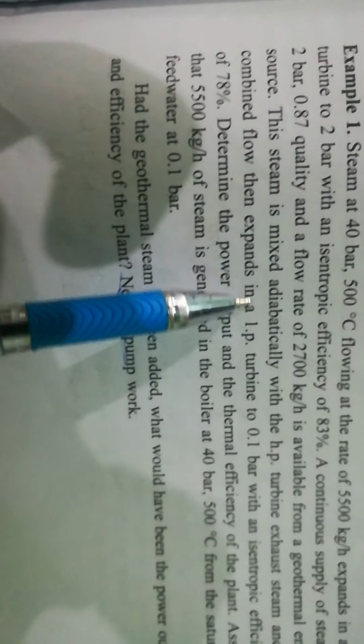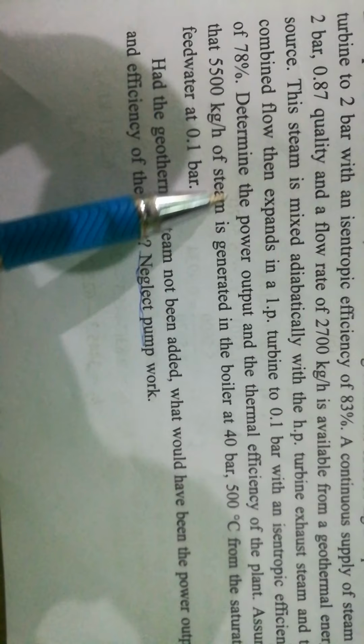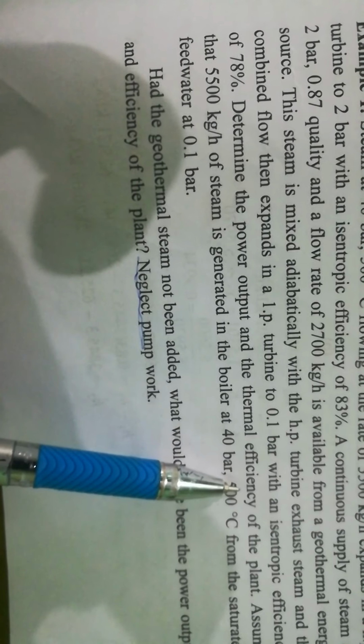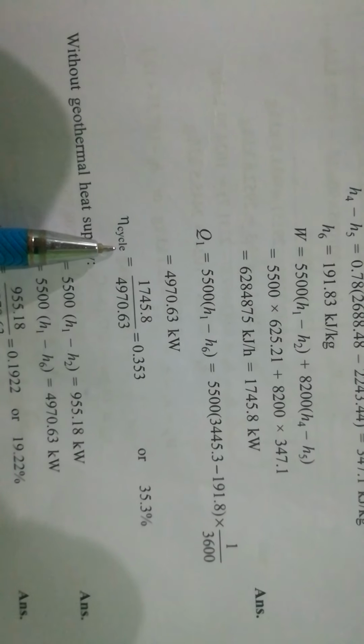Now the last part we have to calculate: determine the power output and thermal efficiency. We need to determine efficiency.